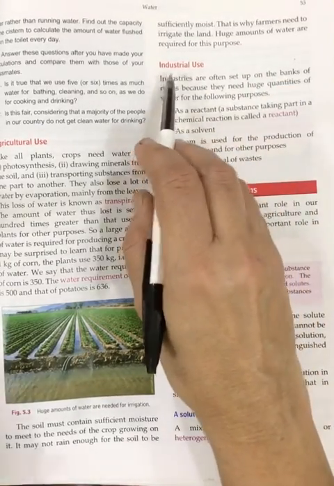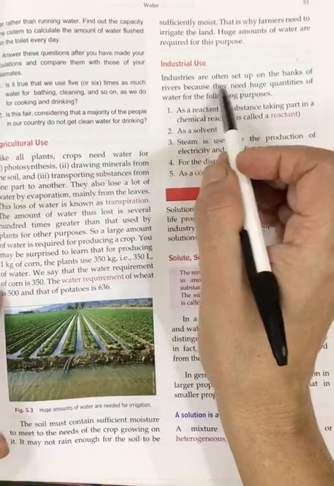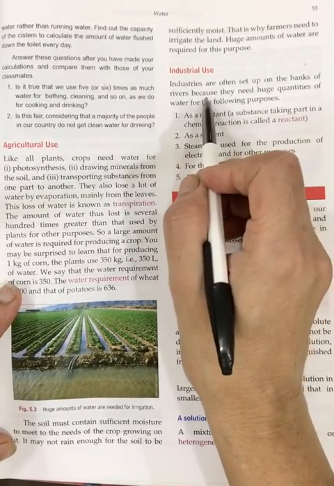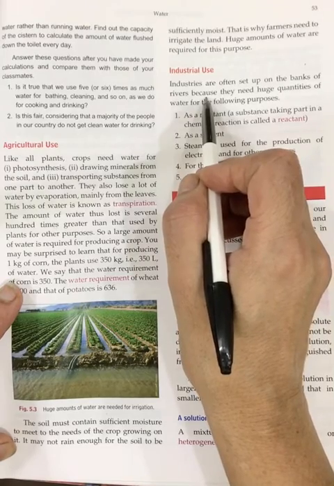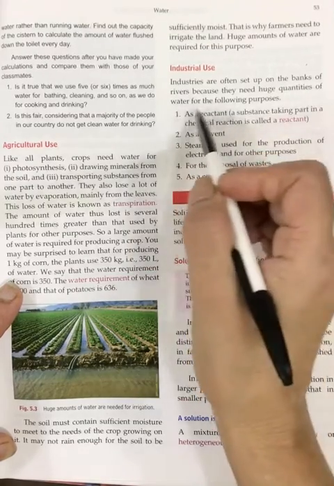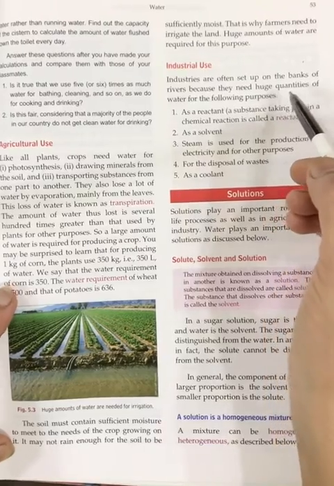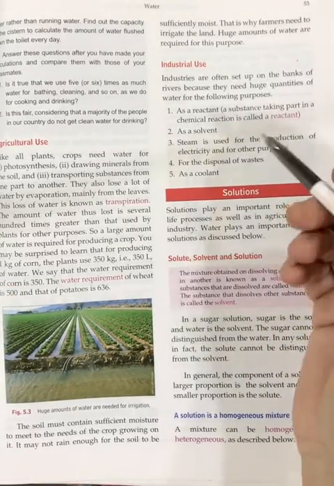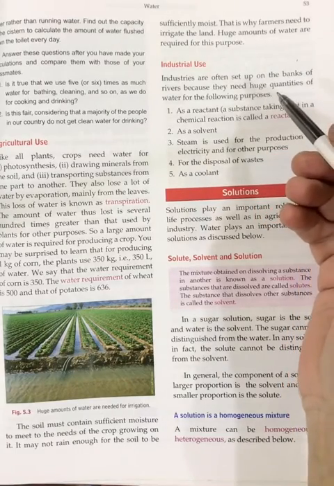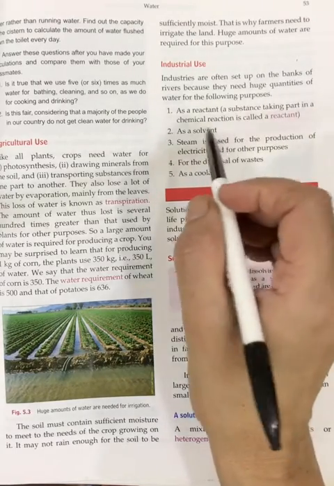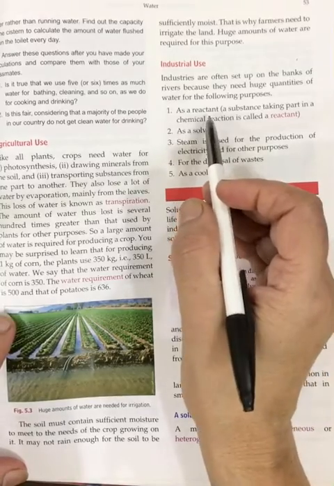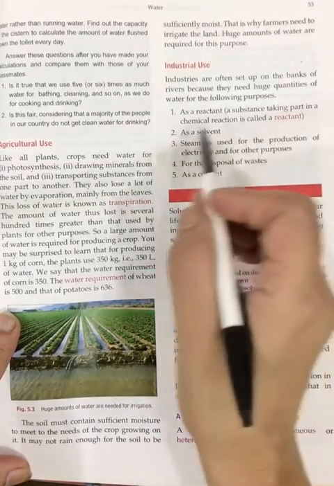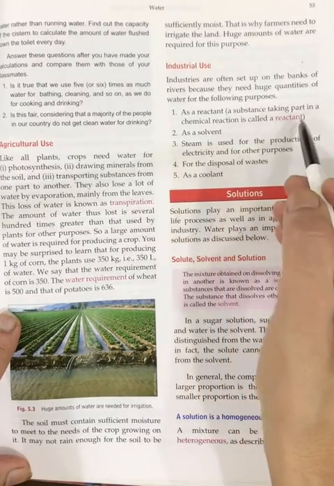Next is industrial use. Industries are often set up on the banks of rivers, near water bodies, so that their huge water demand can be fulfilled. And how do industries use water? Water is one of the important reactants in industries. A reactant means a substance taking part in a chemical reaction.